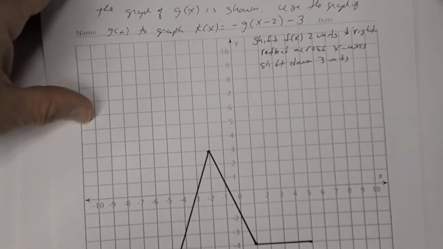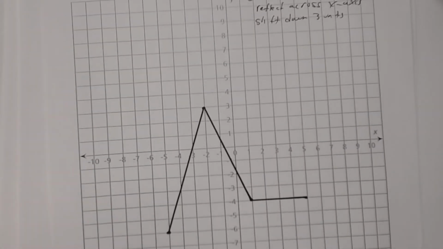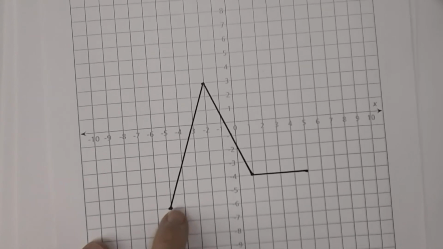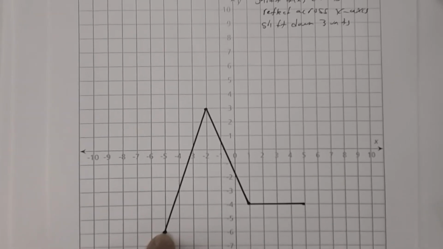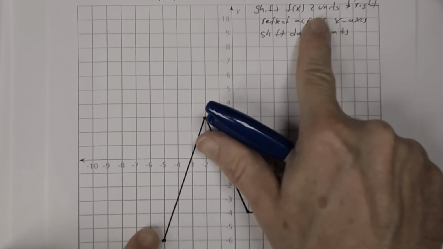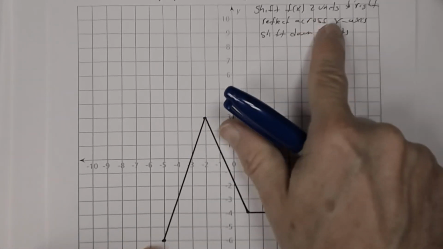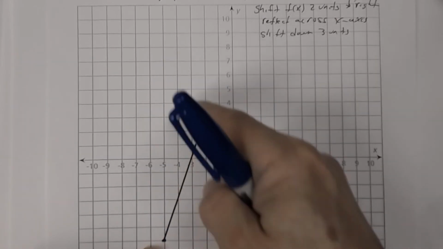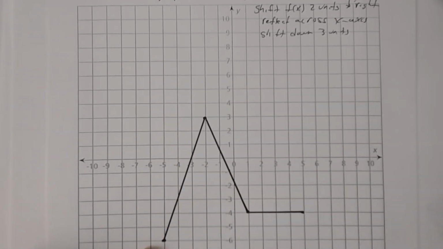All right. So let's see. Now these are segments, so things will be easy with the segments. Remember, the first thing we do, look at this point right here. The first thing we do is shift this point. Every point we're going to move to the right 2 units. Then we're going to reflect across the x-axis, and then we're going to shift down 3 units.